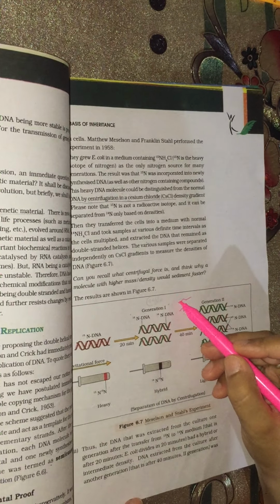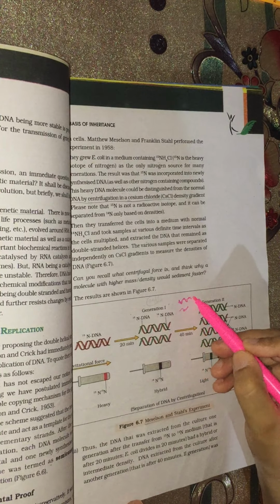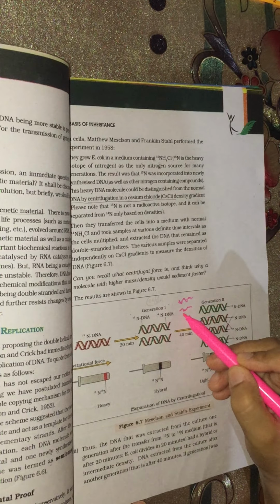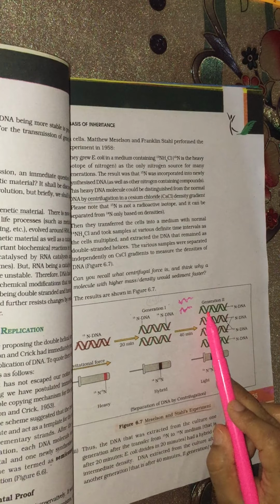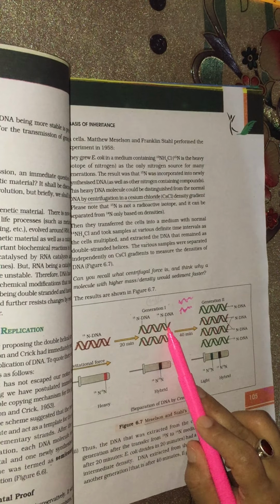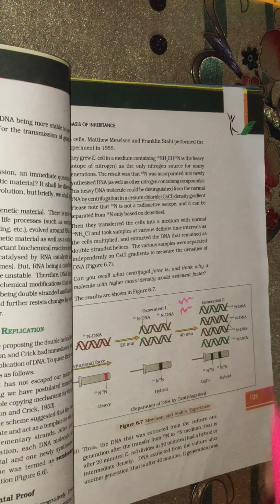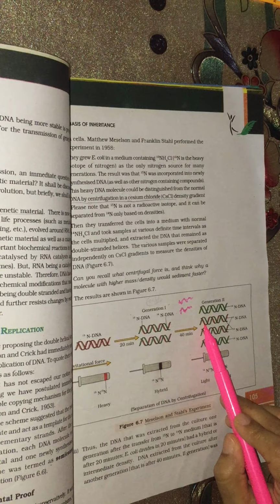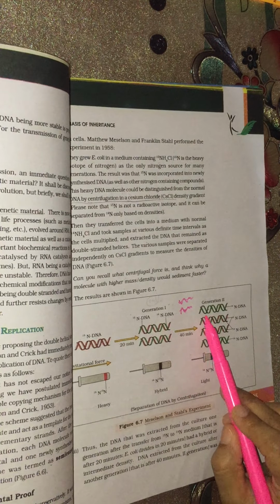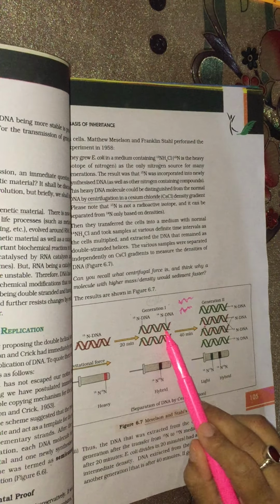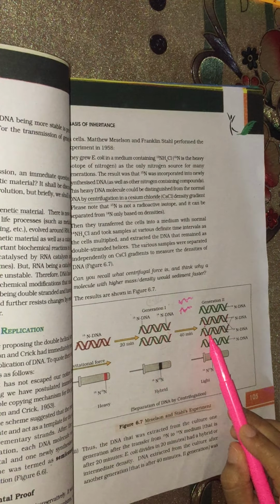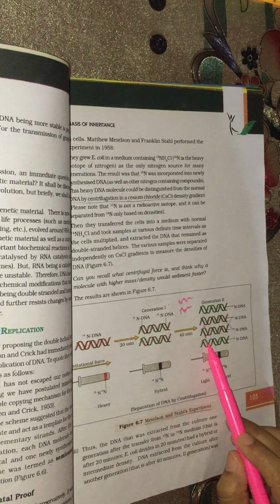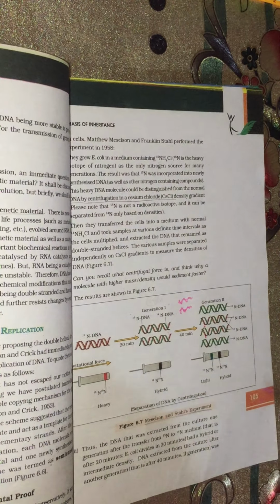Again a newly synthesized green one is made. In this DNA, one green is parental and one green is newly synthesized. Here one red is parental red and the green is newly synthesized. Similarly in this DNA, one red parental and one green parental, and the two greens are newly synthesized.